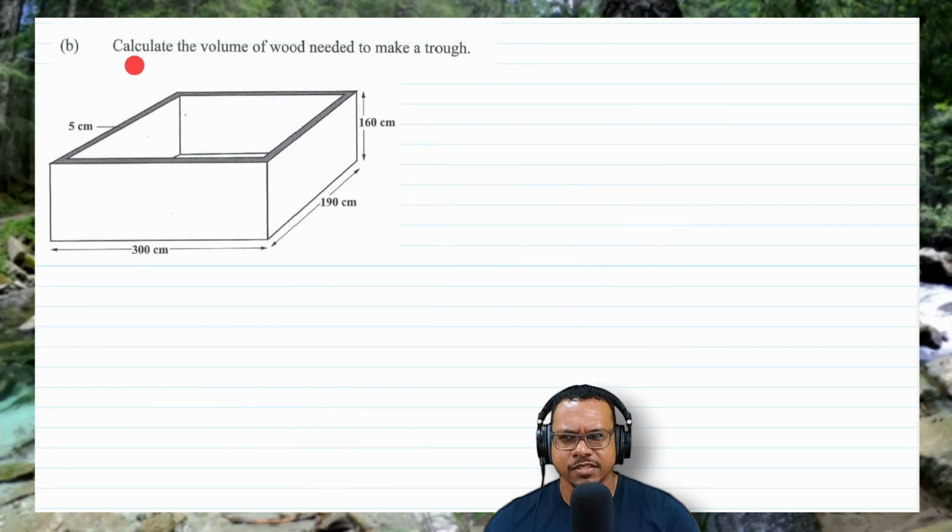Now for part B of this question, we want to calculate the volume of wood needed to make this trough. Now we already calculated the internal volume. If we were to calculate the external volume and subtract the internal volume, the remainder would be the volume of wood needed to make the trough. So what we need to calculate now is the external volume of the trough.